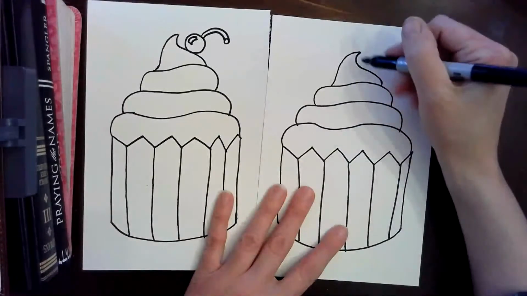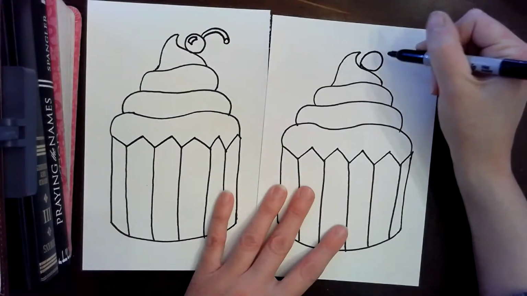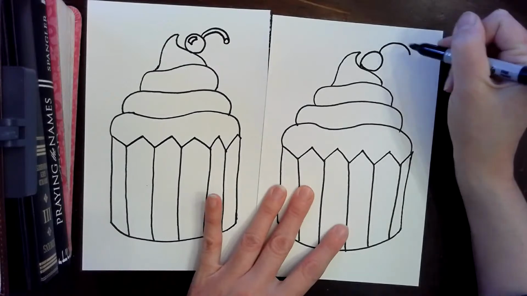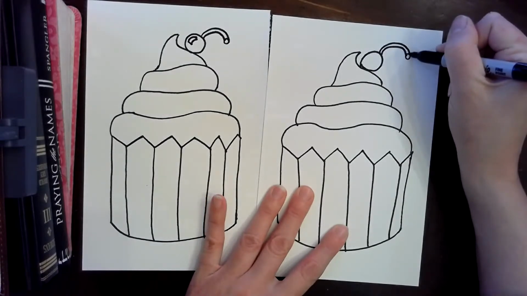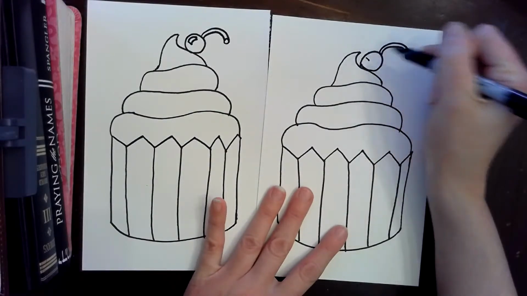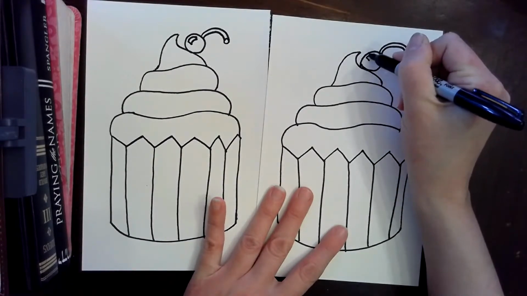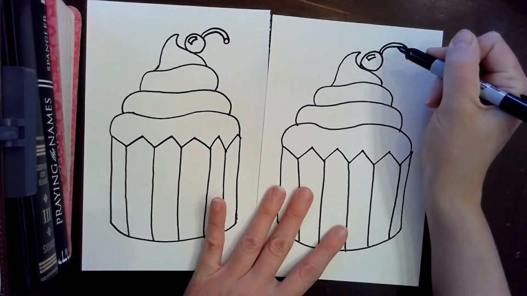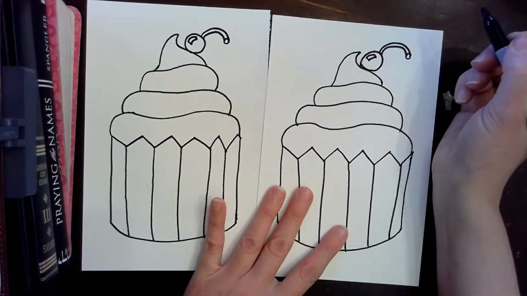Let me show you how to do that again. So I've got my circle for my cherry, 2 rainbow lines, circle on the end. And then for that, I'm just going to draw a straight line for my little shiny spot. 2 little rainbow lines. They got a little bit closer together at the top. And then close it out.